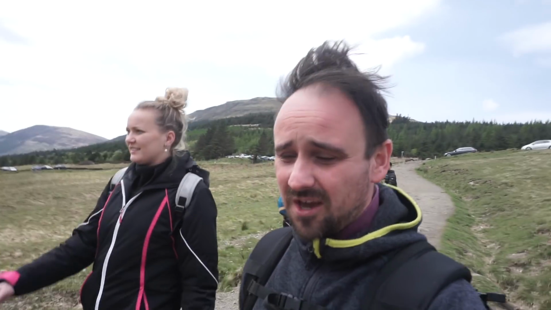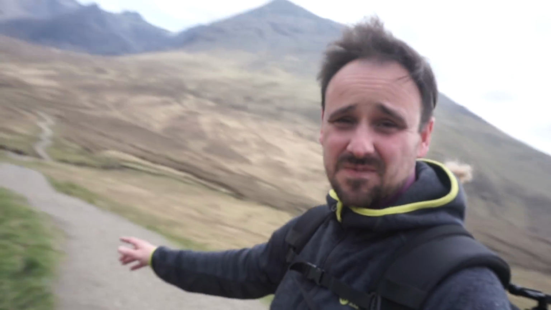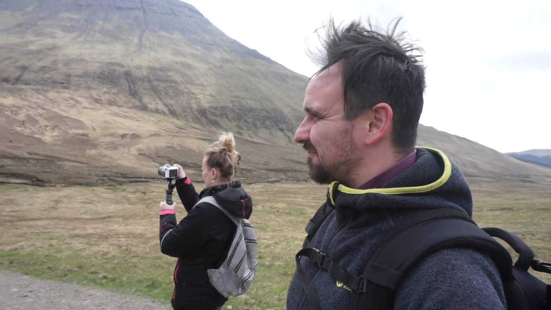It's exactly the same day as a royal wedding, so I'm thinking maybe that's why it's quite quiet. I don't know. There's still a fair few people here, but I thought it would have been absolutely ridiculously packed. But this is the view. This is the path that we're taking. And I've got to be honest, it's pretty cool. I see the attraction.